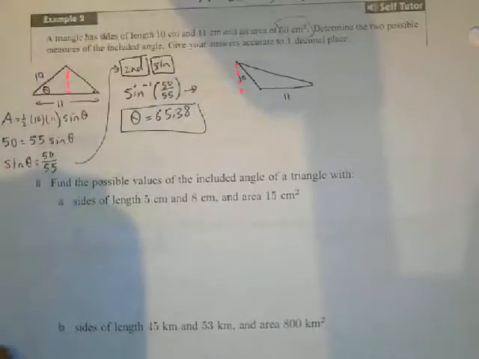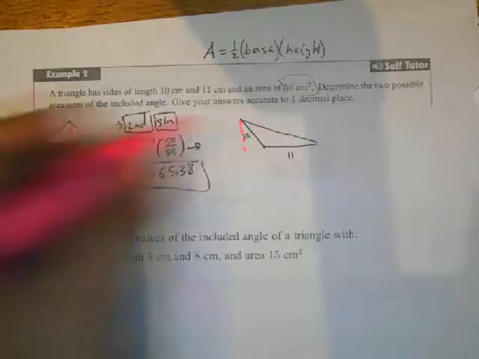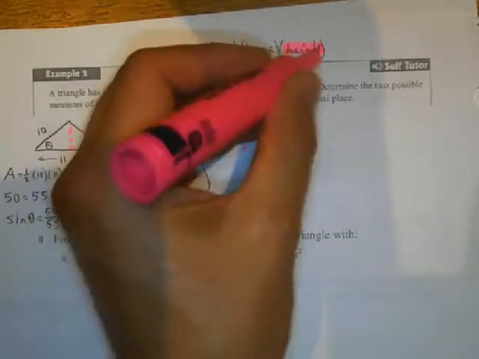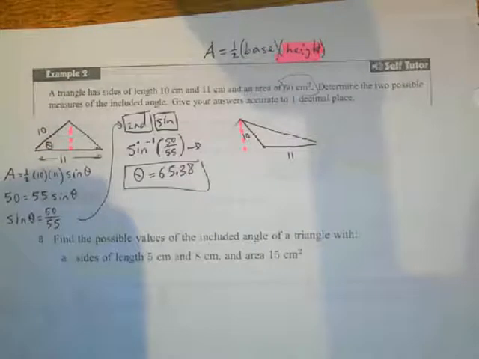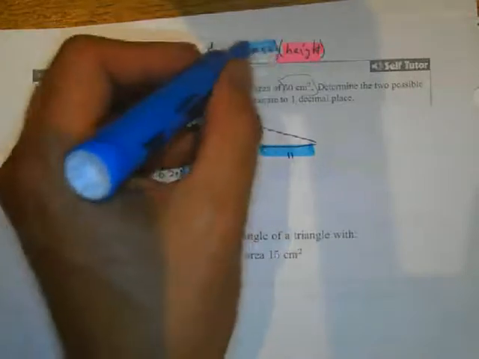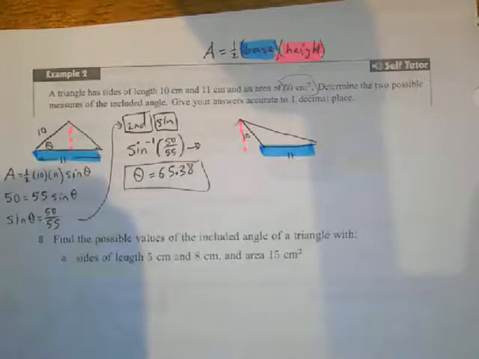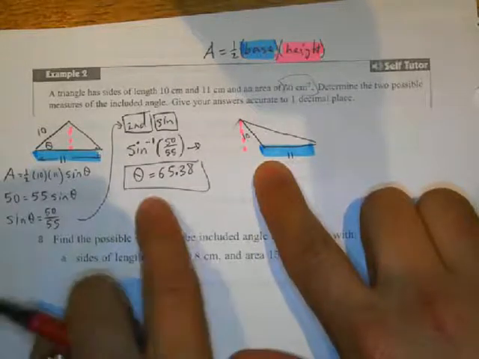Well, if the height is that red line, and the base is 11 here and 11 here, these two triangles are going to have the same area. Now, how do I figure out the other angle?